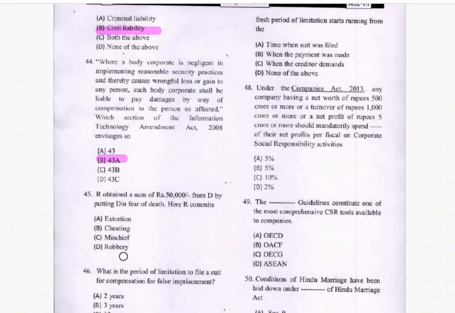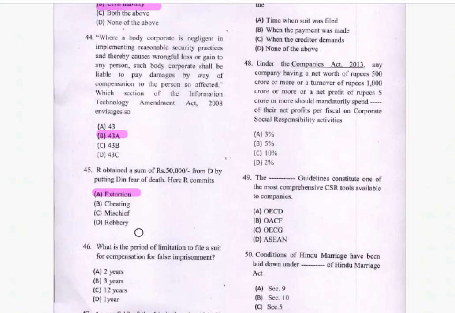R obtained a sum of 50,000 from D by putting D in fear of death. R commits, ये भी repeat question है, extortion. What is the period of limitation to file a suit for compensation for false imprisonment? 1 year.